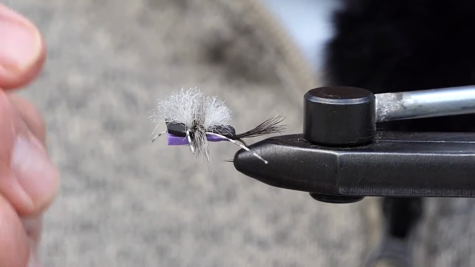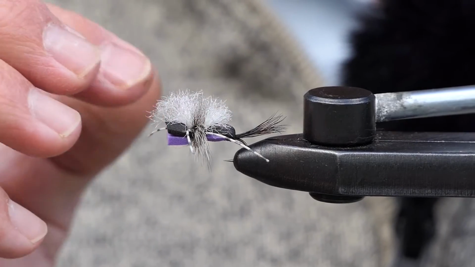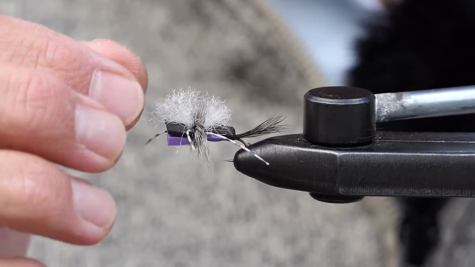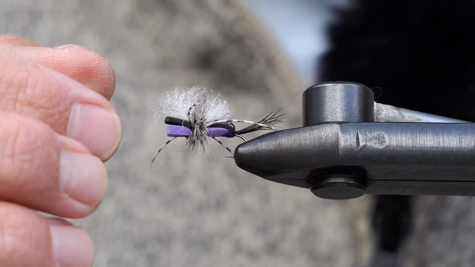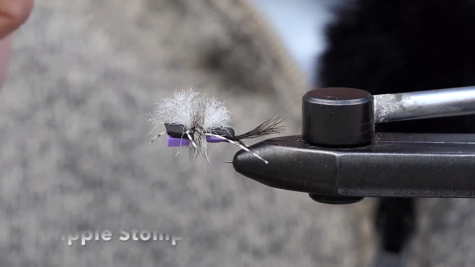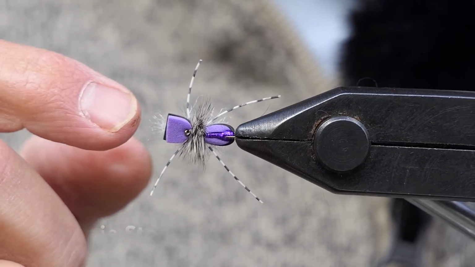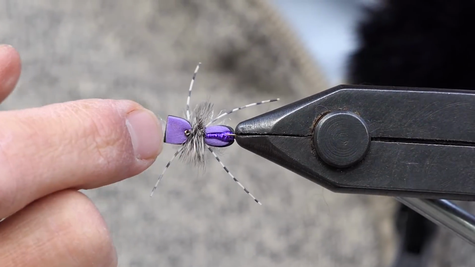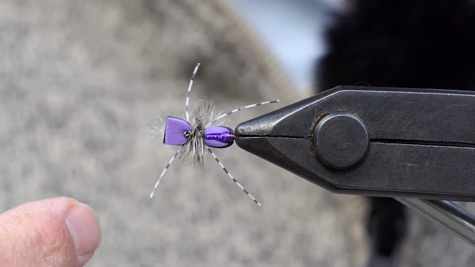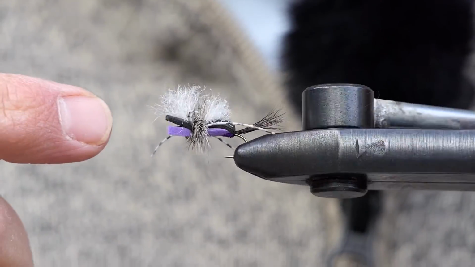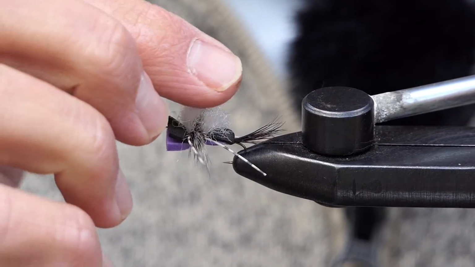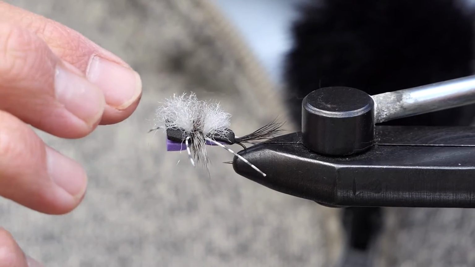Okay, and my 5th and final fly is one of my favorites. I keep saying that, but I love all these flies. That's why they're in my top 5: the hippie stomper. So the hippie stomper is a foam-based fly. So you'll see it has this foam body, and here again I'm running purple. I have a thing for purple. And then you'll see it has a little bit of that sort of parachute type material again tied into the top.